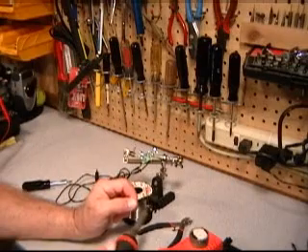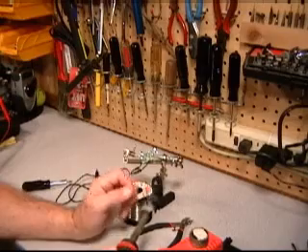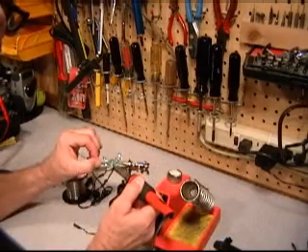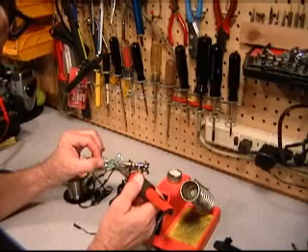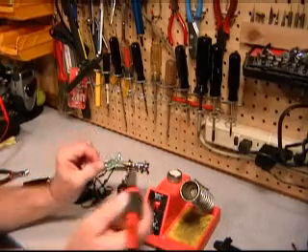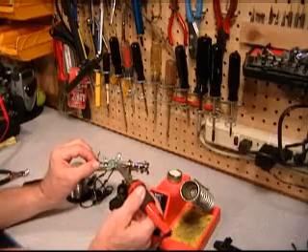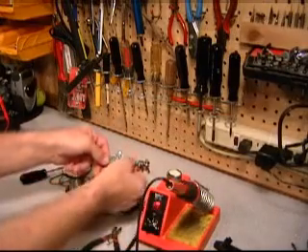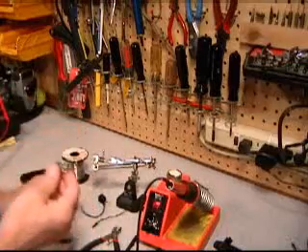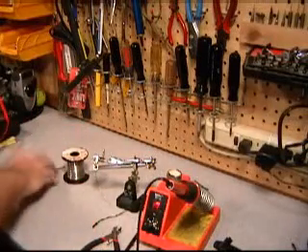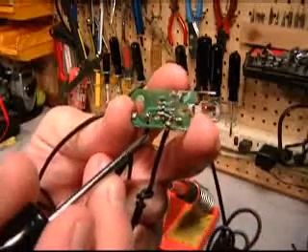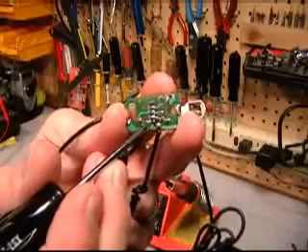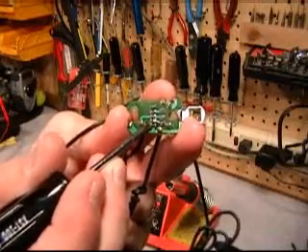We'll tin a little piece of wire using some magic reversing smoke solder. Now we'll tin the two little spots on the PC board where we plan to install the jumper. And we'll put our jumper across. And you can see where we've installed the jumper from the switch post across the capacitor.